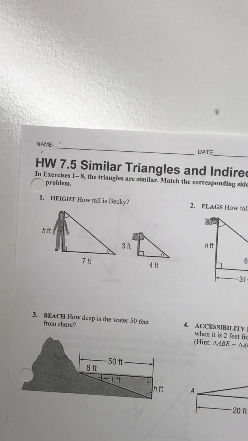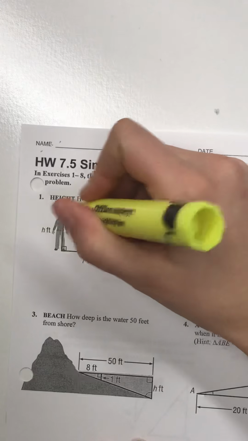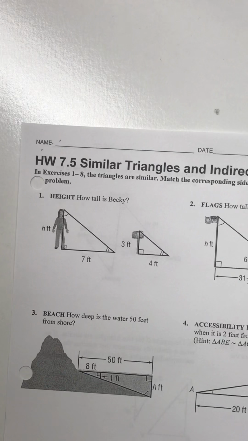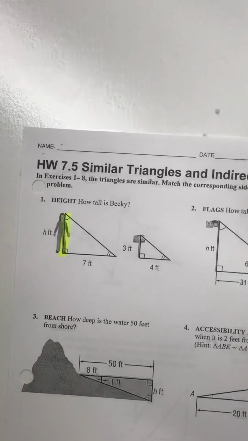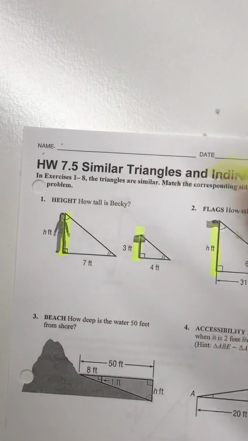So if you look at number 1, it asks, how tall is Becky? Now, notice I have 2 triangles here, and I know that they're similar because we learned that if 2 angles in a triangle match with, or are congruent to, 2 angles in another triangle, then those 2 triangles are similar. That being said, I can set up a proportion, where the height of the person matches the height of the mailbox.